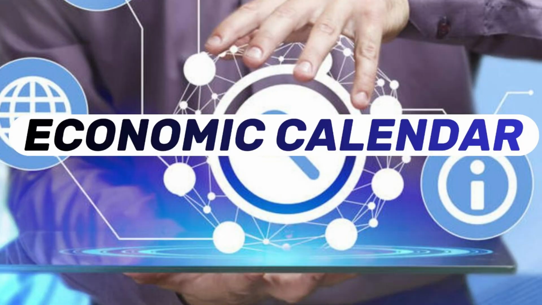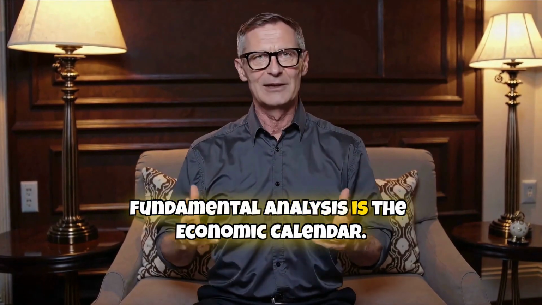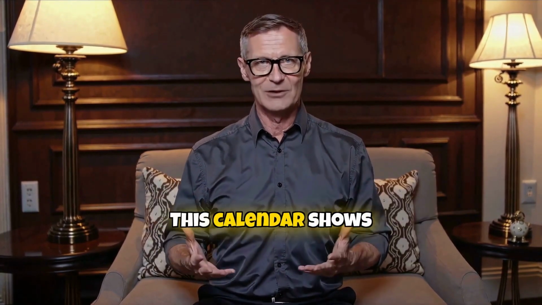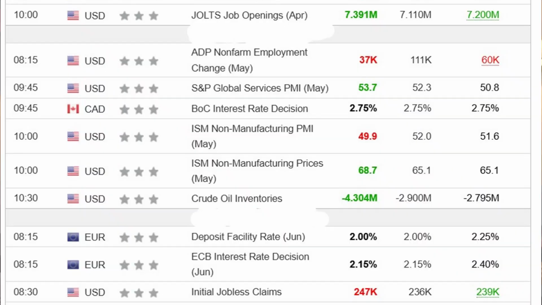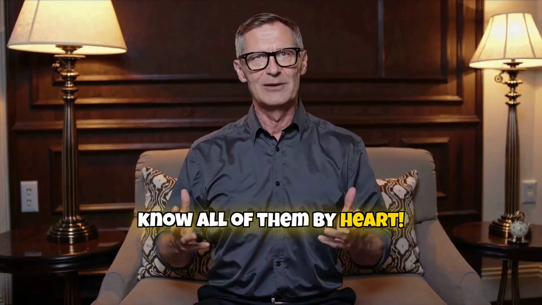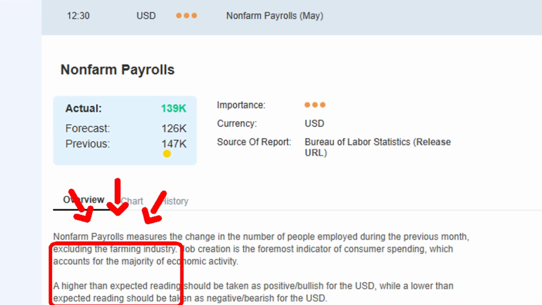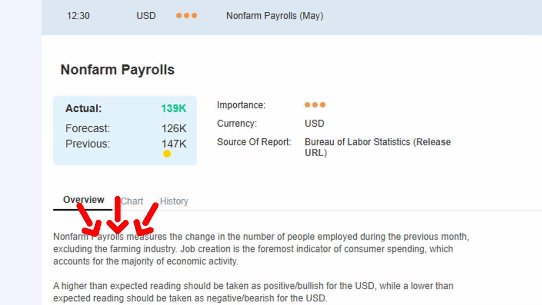Economic calendar. Your trading GPS. One of the most important tools in fundamental analysis is the economic calendar. This calendar shows scheduled economic releases like interest rate decisions, inflation reports, jobs data, GDP reports, and more. Each release has a date, time, expected value, and previous value. Moreover, you don't need to know all of them by heart. Under each event in the calendar, there is a short, understandable description. And the best part, it is written exactly what could happen if it is positive or negative.